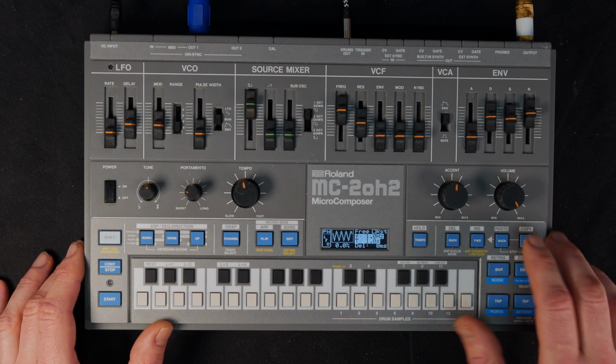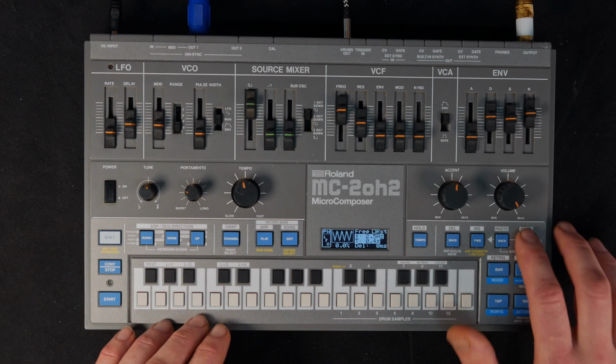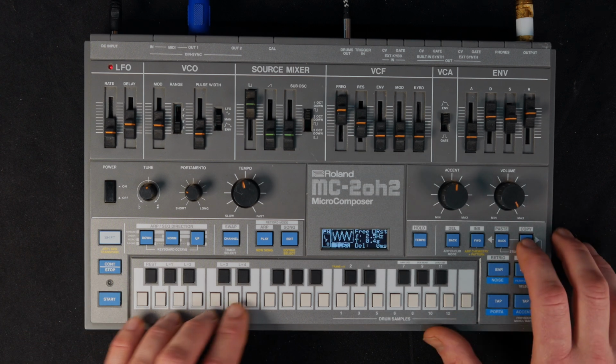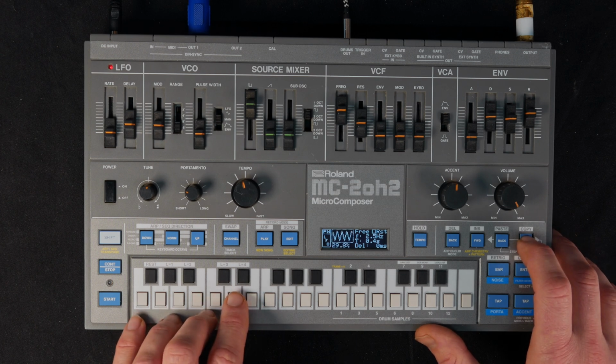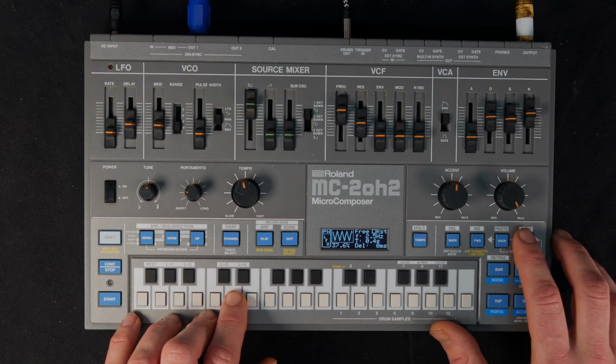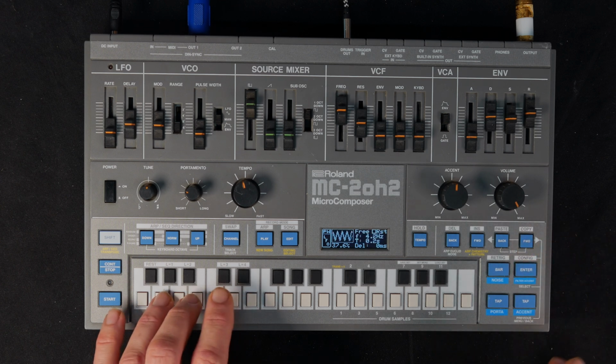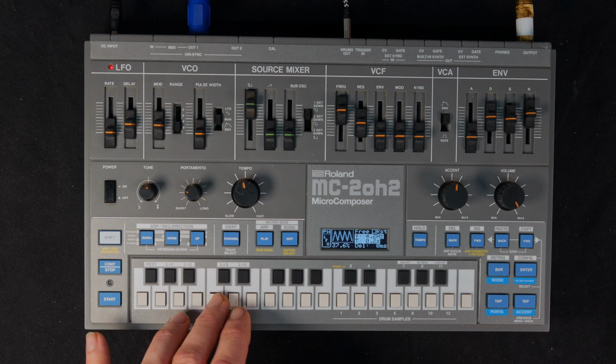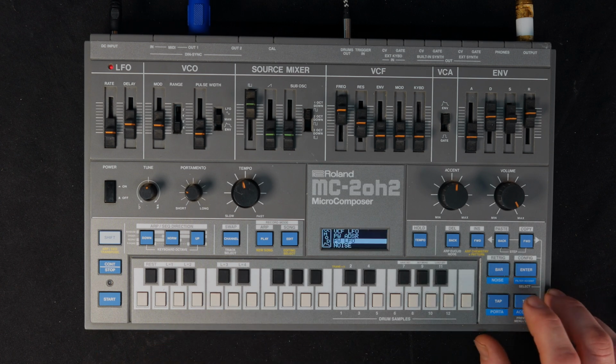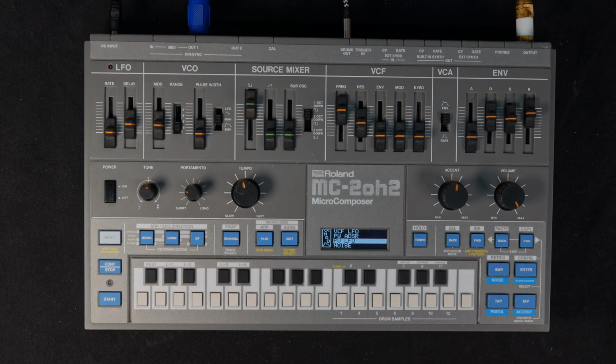Let's add a bit of LFO. A bit faster. By the way, all these settings can also be controlled with a MIDI controller.